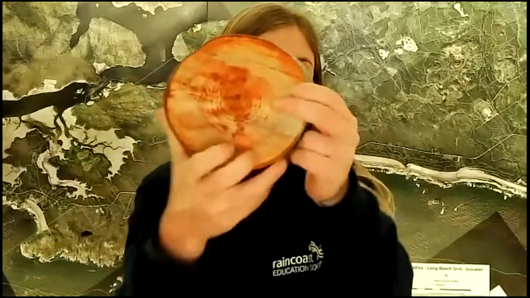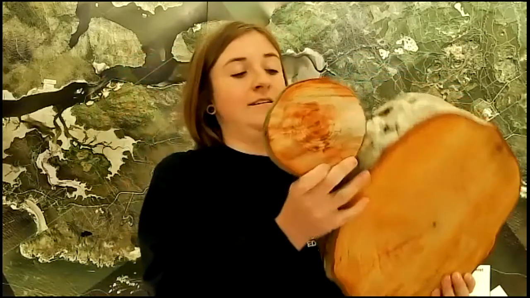So our next tree cookie we have here is also an alder, except it's way smaller. I can't hold both because they're too big. Here we go. So we said this one was 23 years old. All right, let's take a closer look at this guy. Same tree species, so our deciduous alder tree.